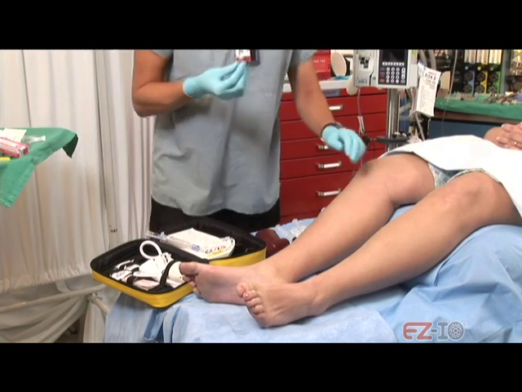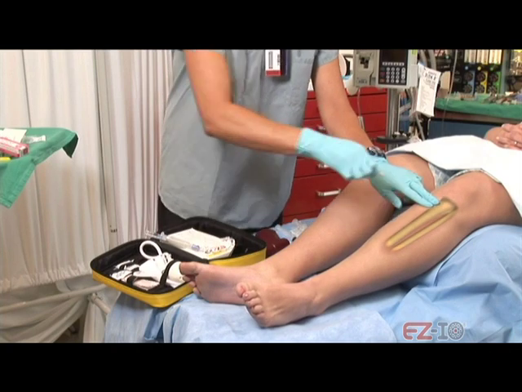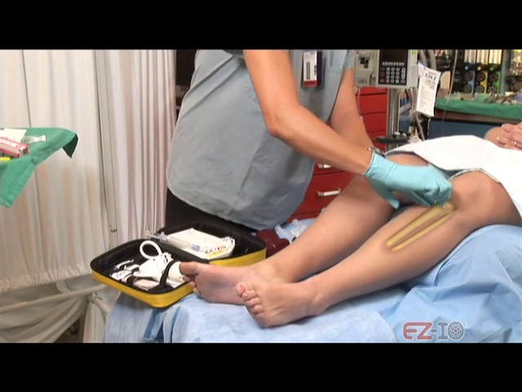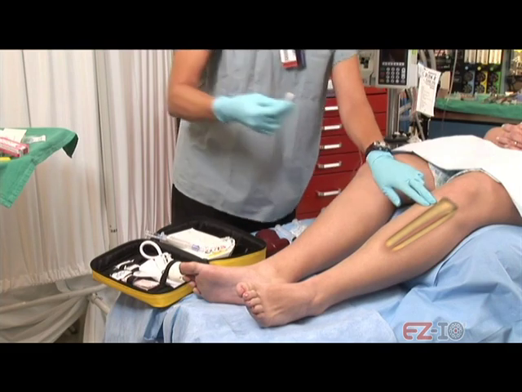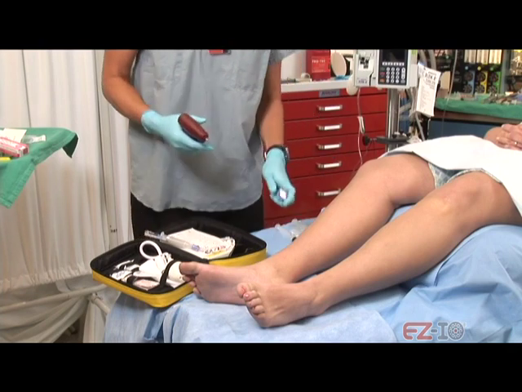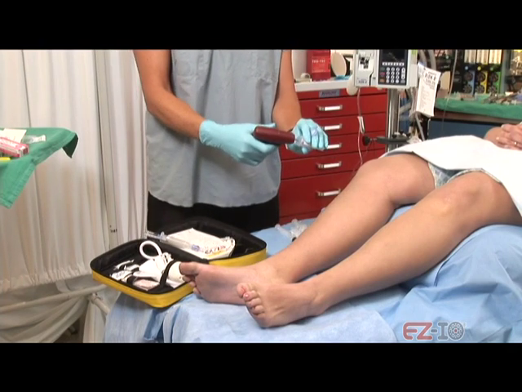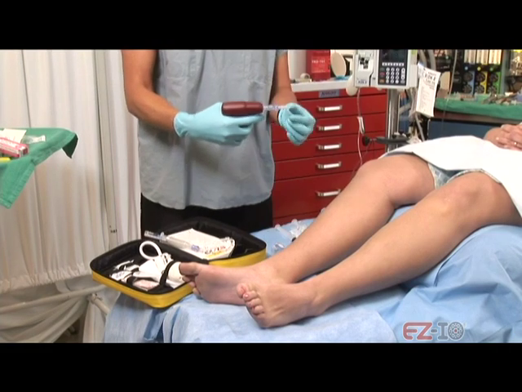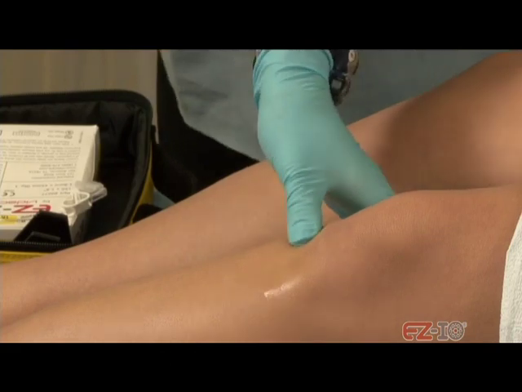Okay, now I'll let you know before I'm going to put it in, okay? I'm just finding the spot where I'm going to put it. Are you ready?